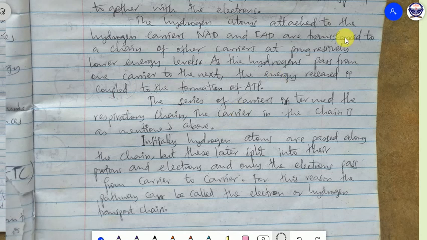So the series of carriers is termed the respiratory chain. So that's why sometimes baada ya kuita electron transport chain tunaita respiratory chain. The carriers in the chain are as mentioned above. Kwa carrier kwenye chain tume-mention hapo juu kwamba inaanza flavoprotein, inafuata coenzyme Q, ikitoka coenzyme Q inafuata cytochromes, cytochrome B, cytochrome C. Kwa hiyo hiyo ndivyo series ambavyo ipo.